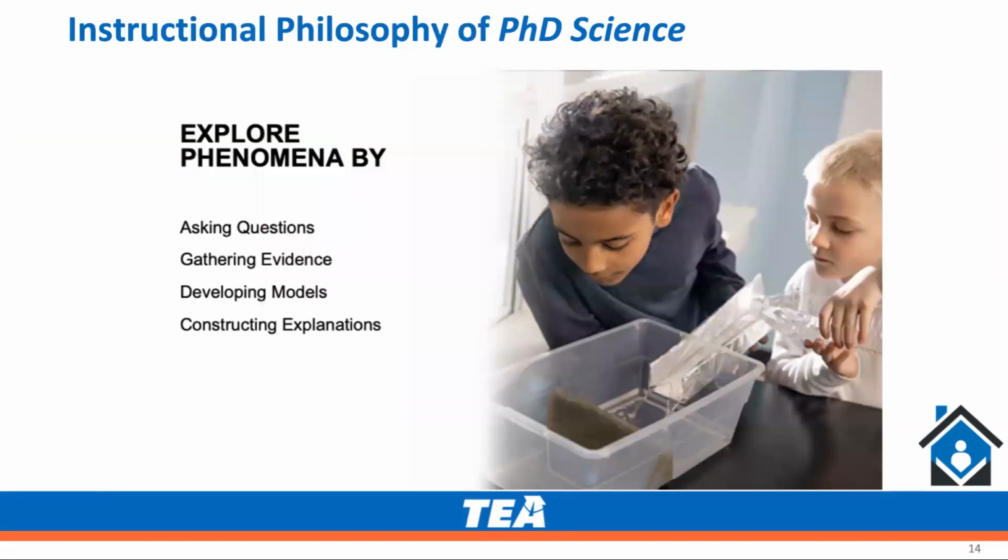So what does that look like in PhD Science TEKS Edition? The PhD Science TEKS Edition is a phenomenon-based curriculum. So in each module, students will ask questions as they investigate authentic phenomena and use that to understand core science concepts. And the phenomena they'll be investigating are real, so we want them to have real experiences with them. In every module, a student will be able to gather evidence, develop models, and construct scientific explanations for why the world works the way that it does.